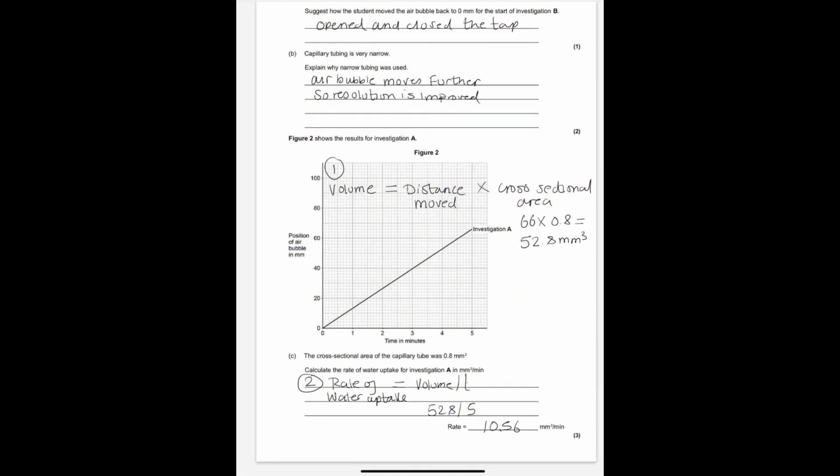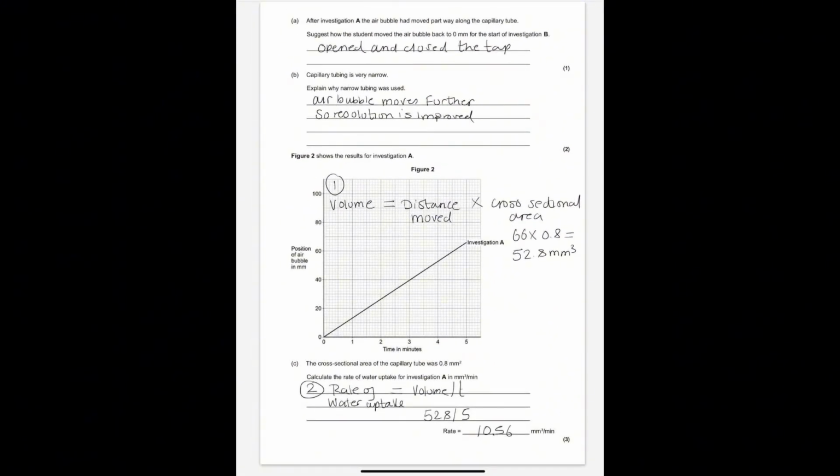Right, figure 2 over here shows the results for investigation A. Now you need to calculate the rate of water uptake for investigation A in millimeters cubed per minute. Now you can see I've already got the answers here, but I'm going to go through it with you.